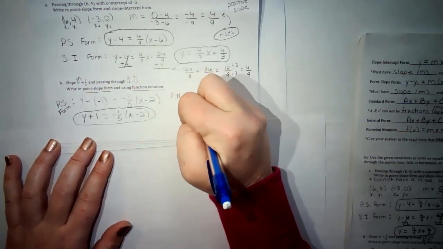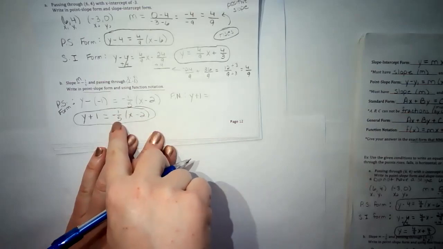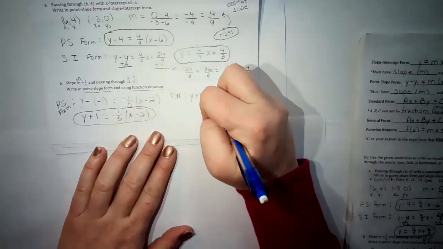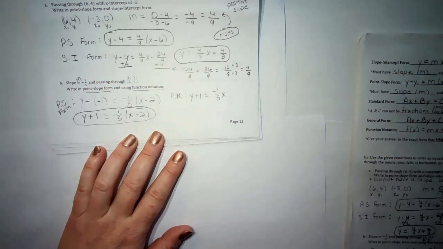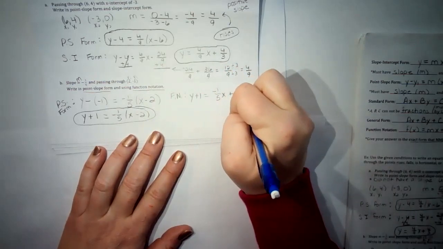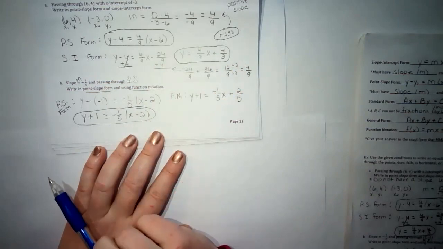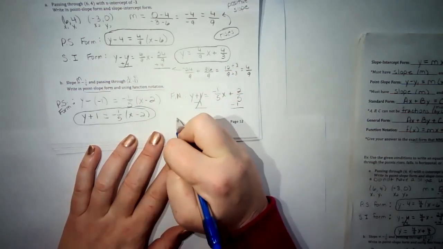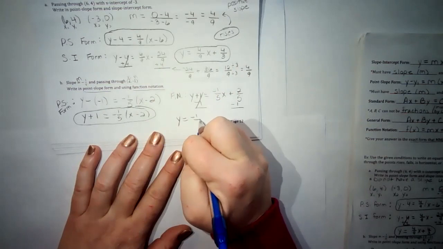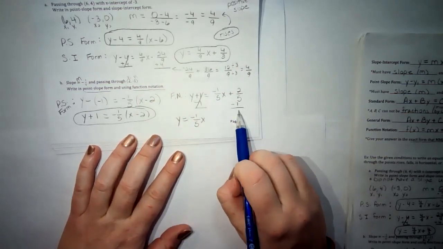Okay, I'm going to leave my y plus 1 over there on the left. I'm going to distribute this -1/5 through here. So I'm going to get -1/5 x, okay? -1/5 times -2. Remember, you just multiply the tops. It's going to give me +2/5. I'm just multiplying the -1 and the -2. 5 stays. Okay, one last step is I have to subtract 1. So I'm going to have y equals -1/5 x, and then I have 2/5 minus 1.